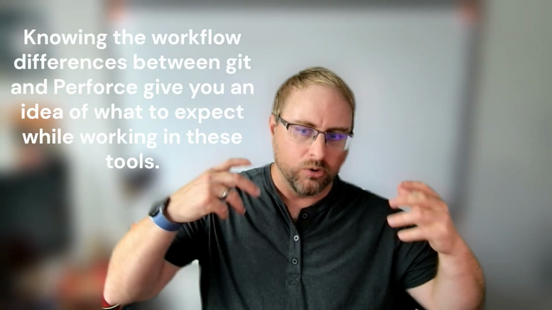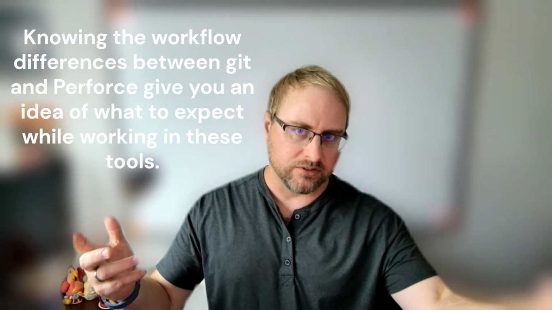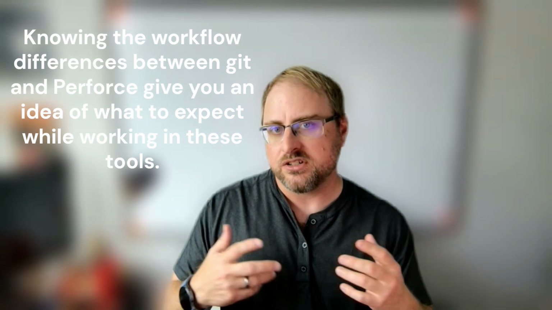At the end of the day, it comes down to what type of work and what product you are producing. If you find yourself confused about why one tool does something and the other can't, just think it through in terms of the workflow for centralized versus distributed, and that should get you to the conclusion you need.